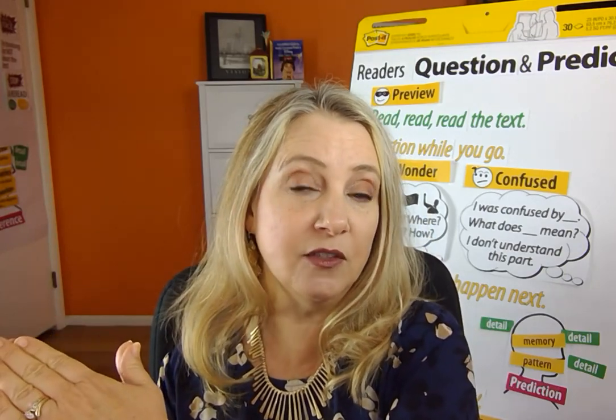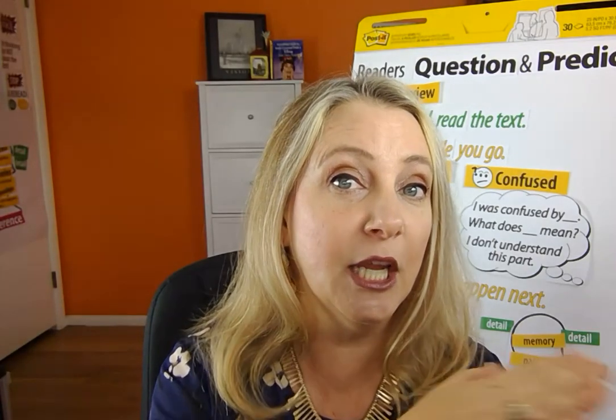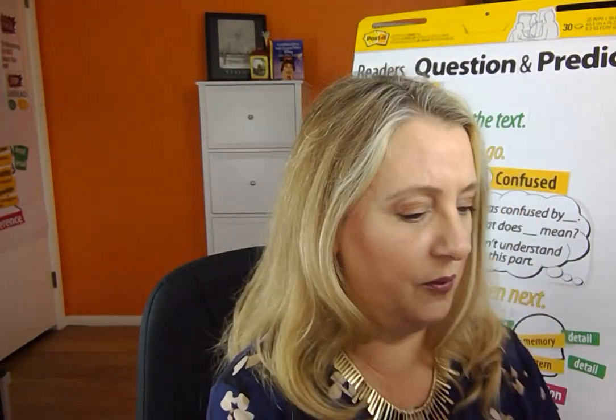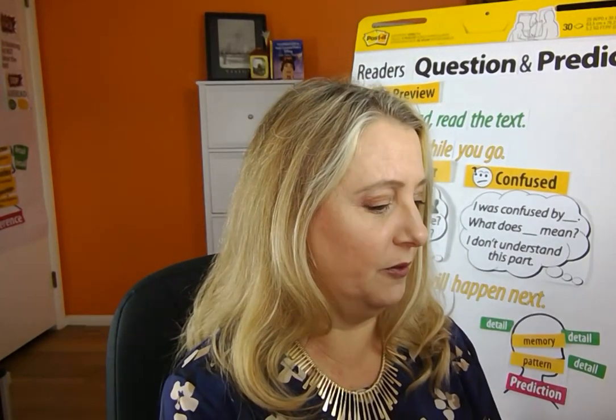Now, there's a secret. In order to figure out what that word means based on the context clues that the author already put in, you got to decide. Am I going to reverse? Am I going to go back and reread a sentence or two because the author already gave me clues? I just didn't realize they were clues yet. Or am I going to fast forward? Am I going to go forward in the passage a sentence or two and see if the author gives me any new clues?